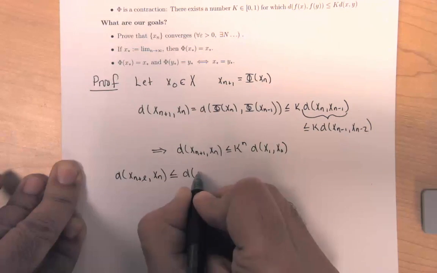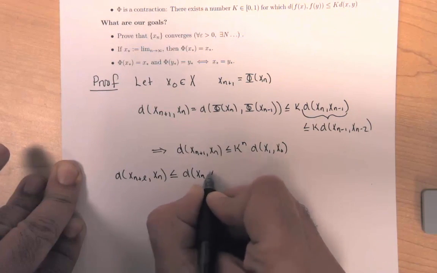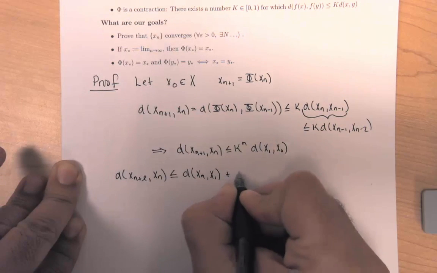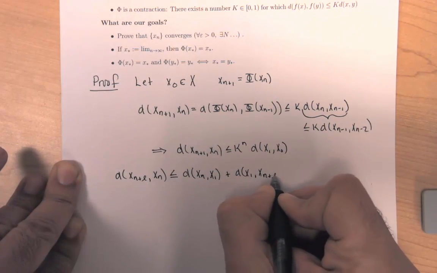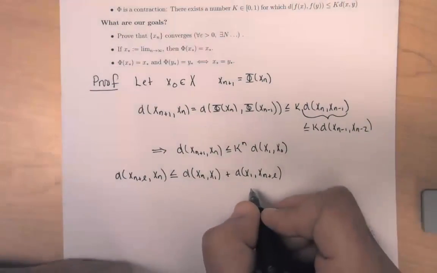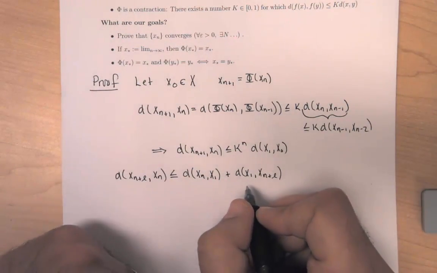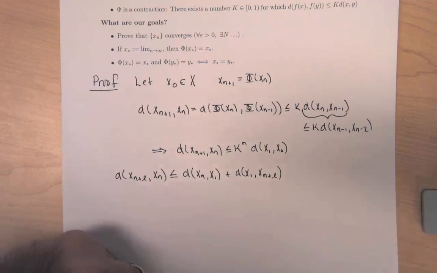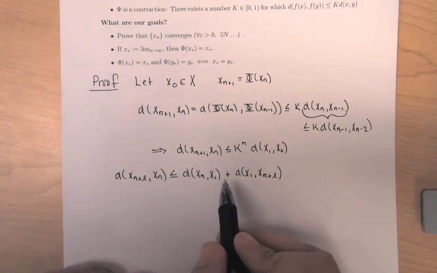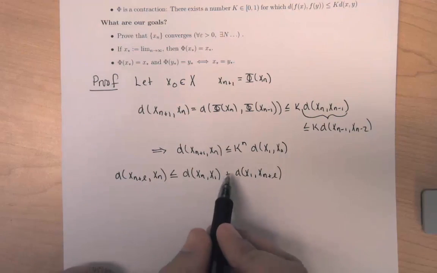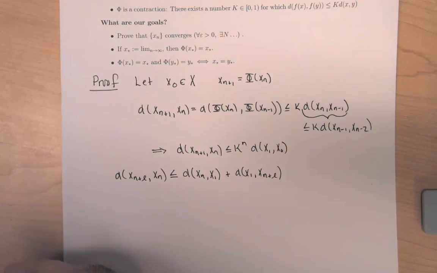This is less than or equal to the distance from x_n to x_1, and then from x_1 to x_{n+L}. Right, remember, one way of thinking about the triangle inequality is that detours take longer. If instead of going from x_n to x_{n+L}, I detour to x_1, I get something that is longer or equal, if x_1 is on the way.